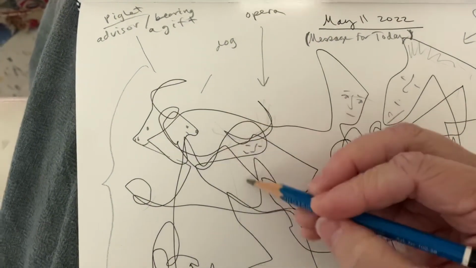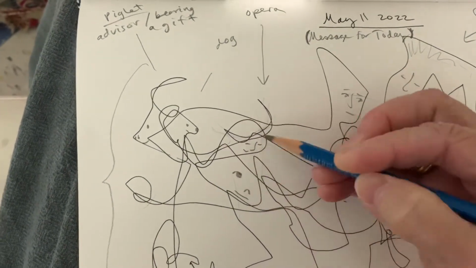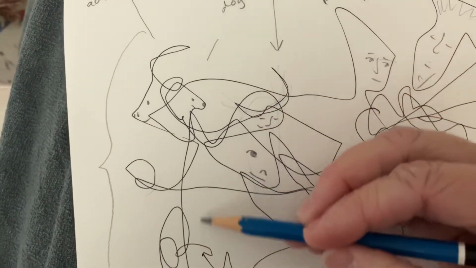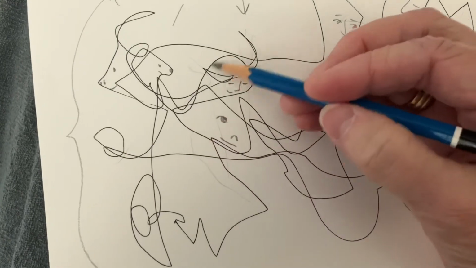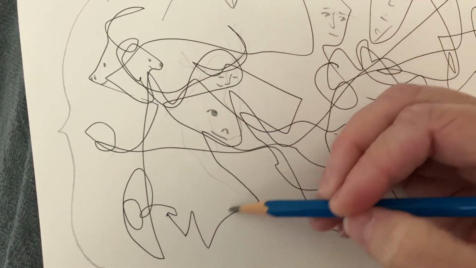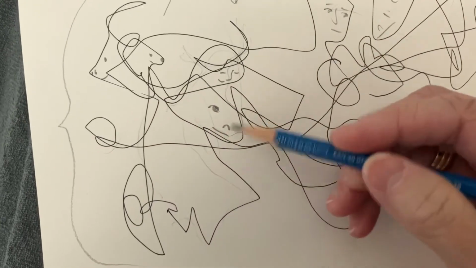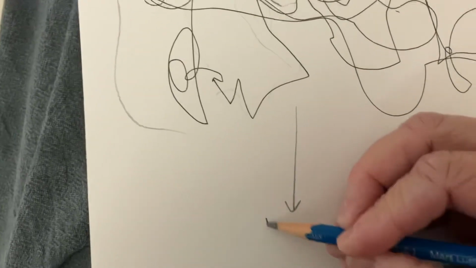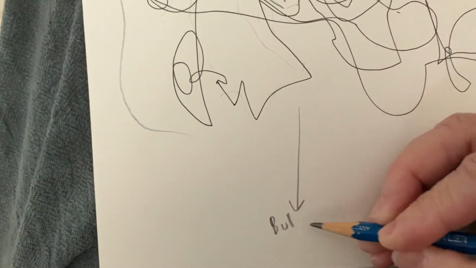And then if you look, you can see there's actually a whole bull here. So this is like the opera singer, and there's her dress. But this whole thing is the bull. This whole thing is like the bull's head and neck. I wouldn't say the whole body, but... So there's something about bull. Now, usually bull stands for stubbornness.